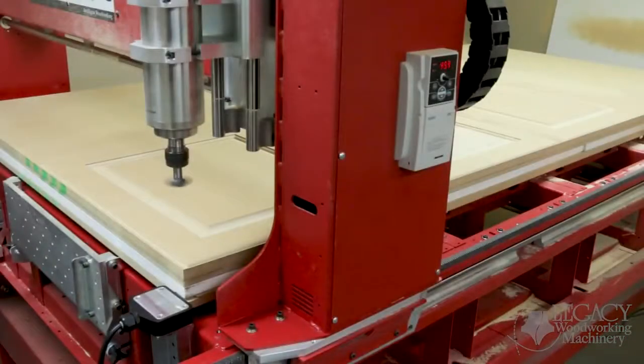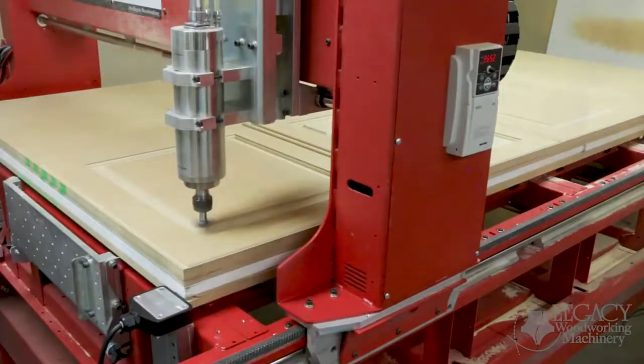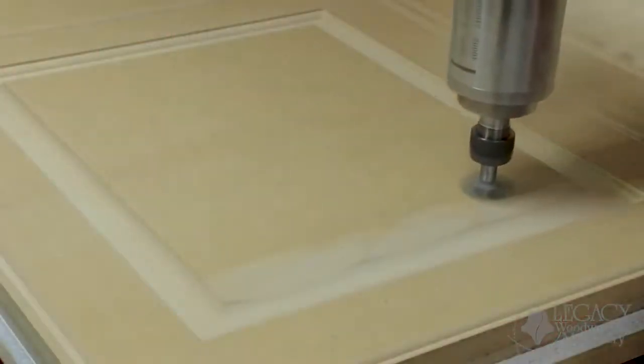The fourth tool is a crown molding cutter that has a very large radius. Because the shape of the cutter was used for this tool path, it only took 8 minutes to perform this custom texture.